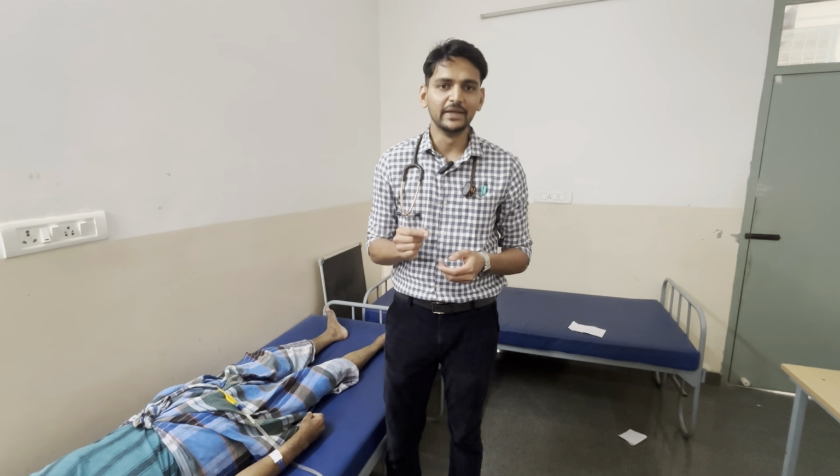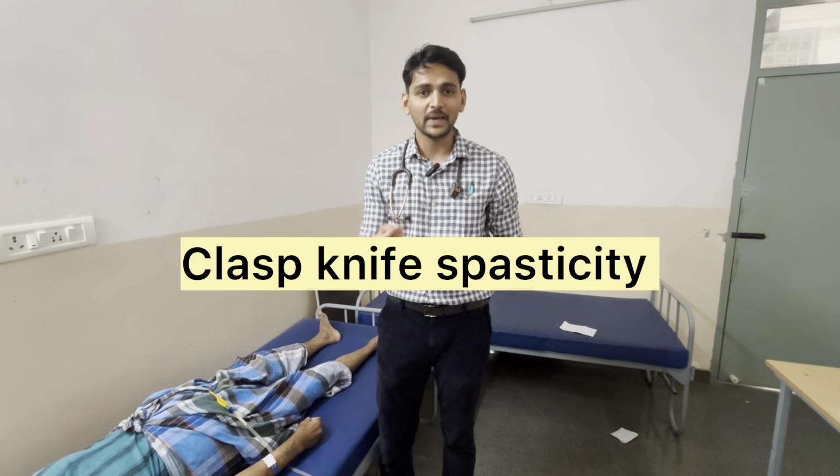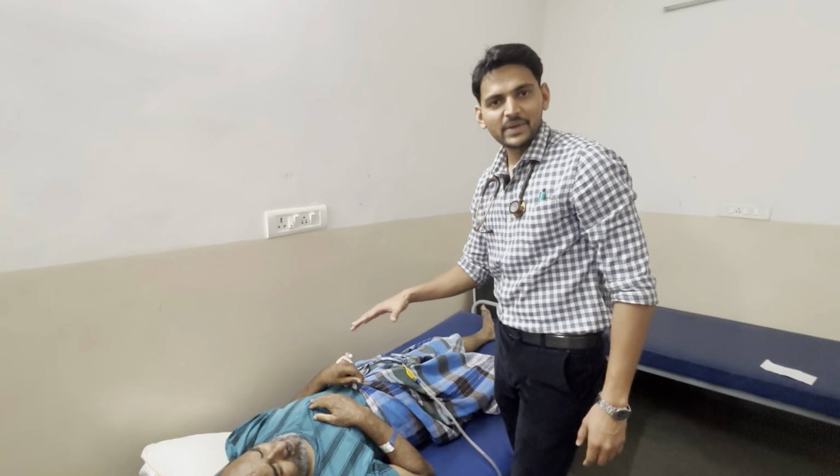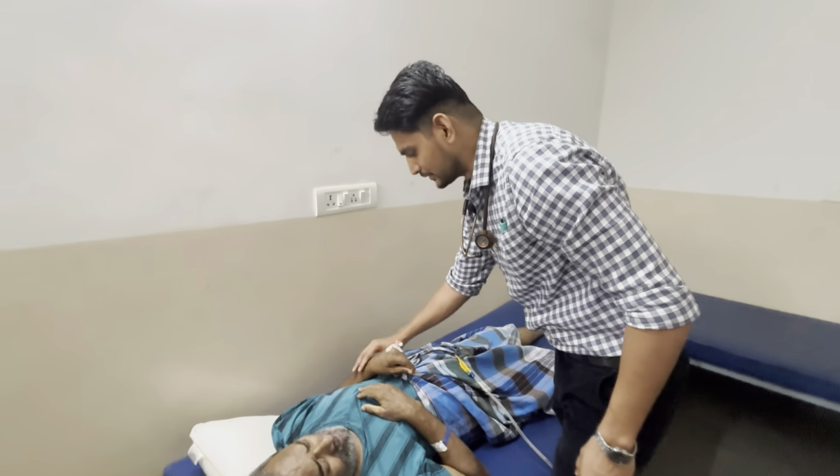that is called rigidity, which is a marker of extrapyramidal involvement, whereas in spasticity, the resistance offered will vary according to the speed. Usually we describe it as clasp knife spasticity in case of UMN pyramidal lesions. Just demonstrate the same examination on the other limb also, in the upper limb.